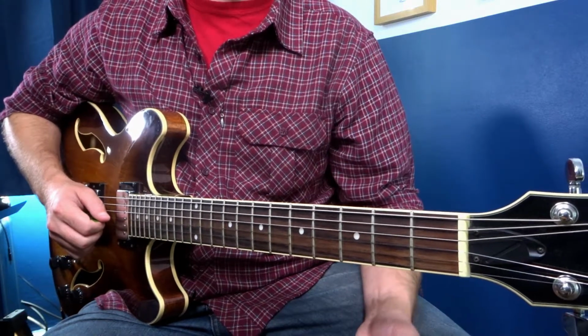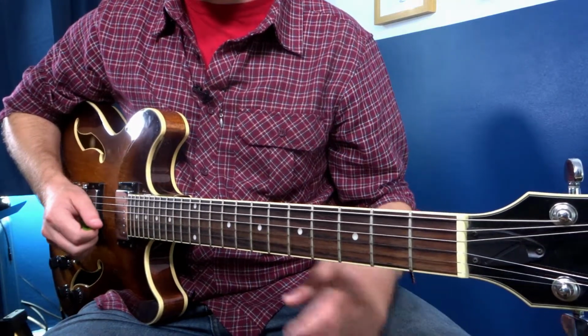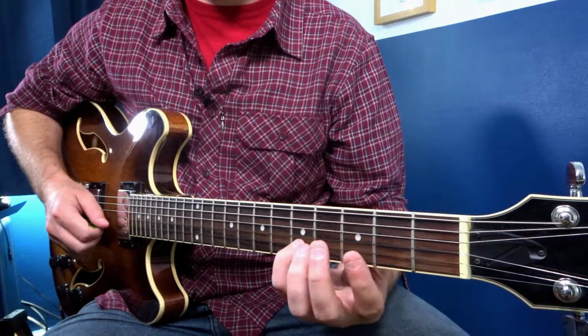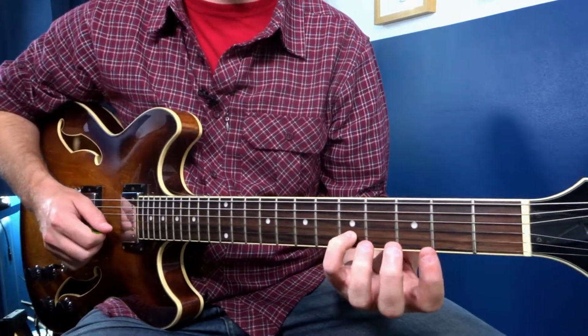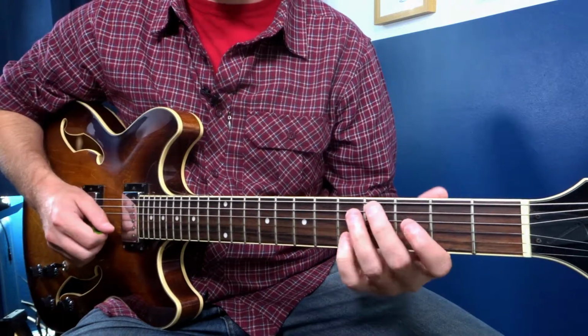Now the same lick for an E chord, it's going to be the exact same thing, but this time we start it and end it with that B string 5th fret note of the E there. So it's going to go.